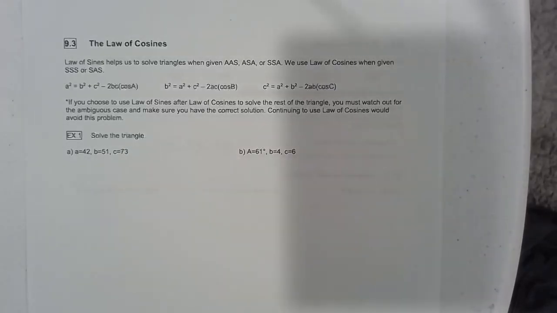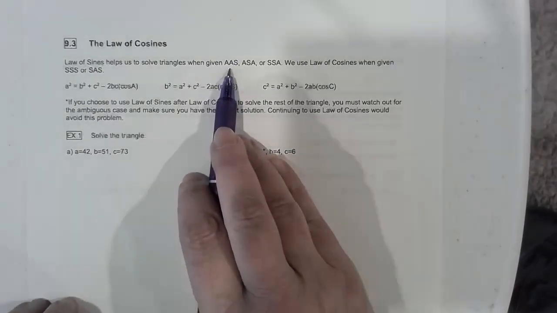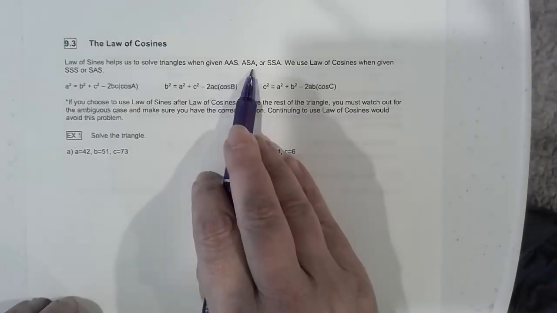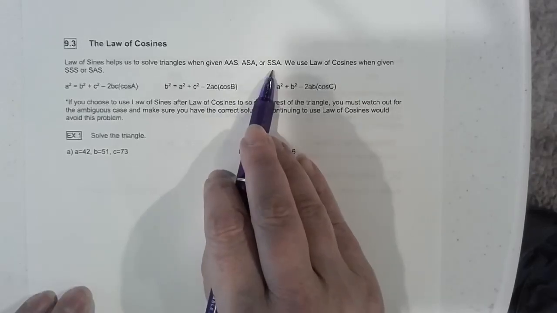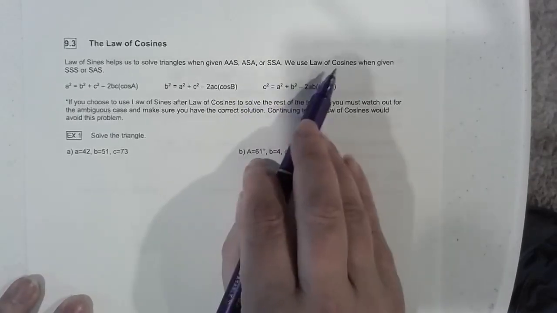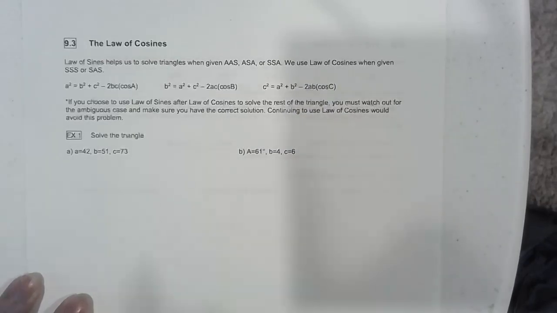Okay, today we are looking at the law of cosines. So in the previous section, we talked about how we can solve triangles that aren't right triangles using the law of sines. And we said that we use law of sines when we have an angle-angle-side, an angle-side-angle, or a side-side-angle, which was the ambiguous case. We use law of cosines for the other two.